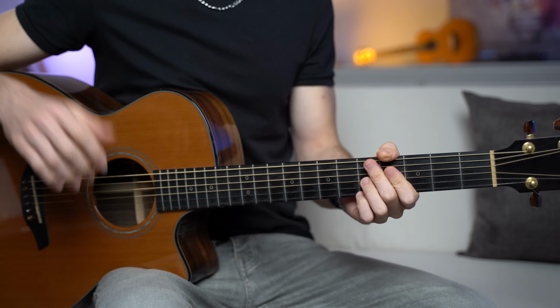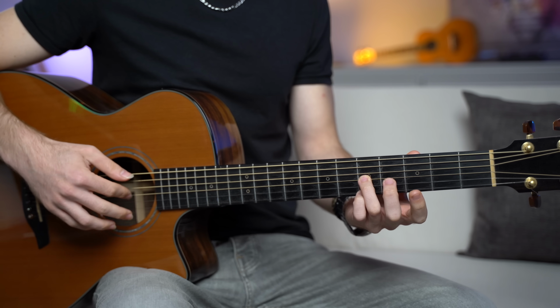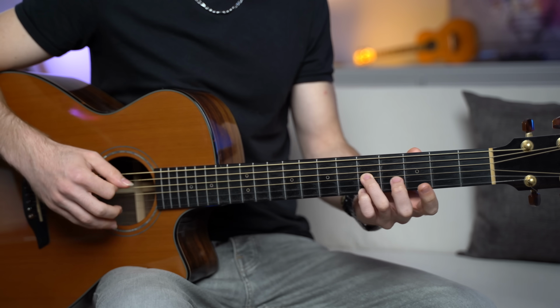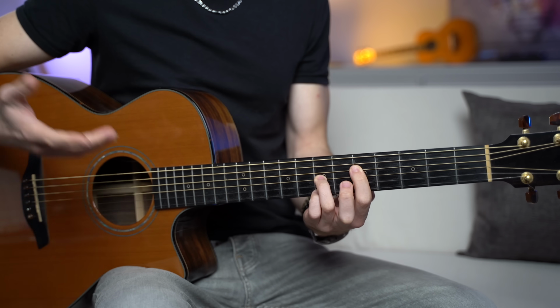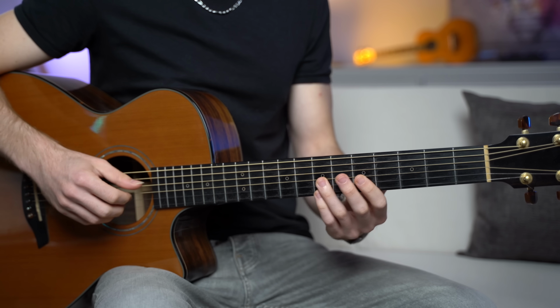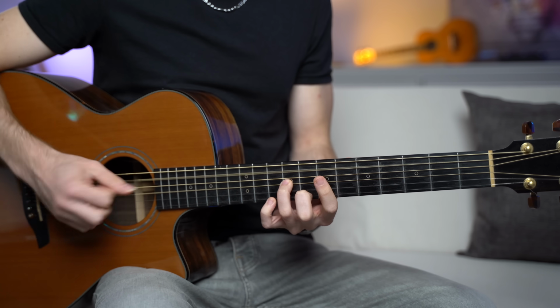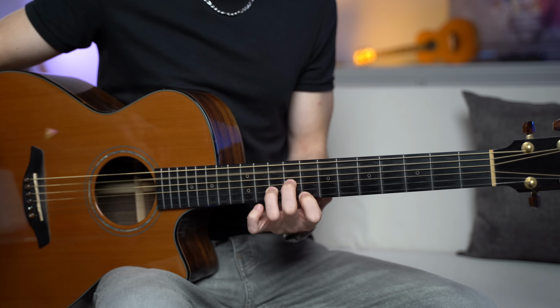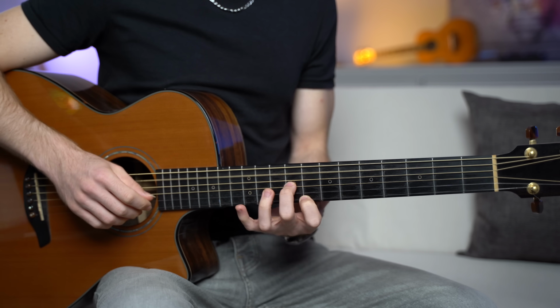And I like to play this picking pattern. So 1st and 3rd string. Then we have fret number 7 for the G major, same concept, 5th and 3rd. And for the A minor, we are playing over this chord shape. So it's fret number 8 and fret number 9.